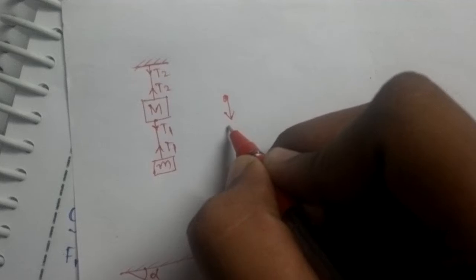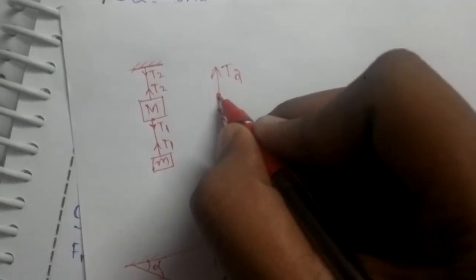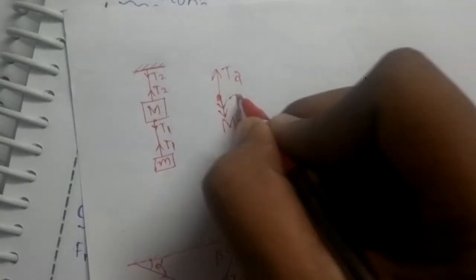See, consider this one. Drawing the FBD for capital M, weight Mg will be acting downwards and T2 will be acting upwards, and T1 will also be acting downwards. As it is in static equilibrium, F net is equal to 0. That means the forces in opposite directions are equal. T2 is equal to T1 plus capital M into g. This is equation number 1.